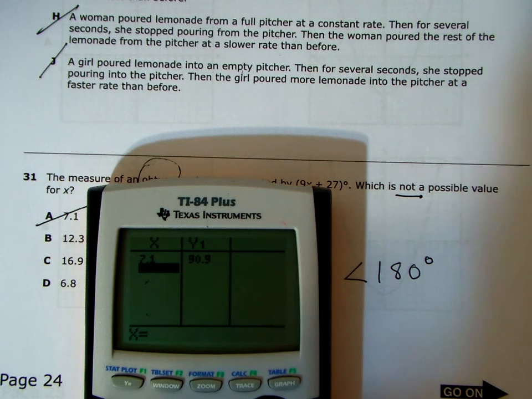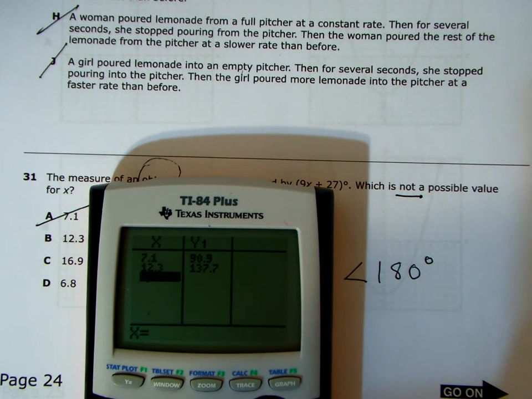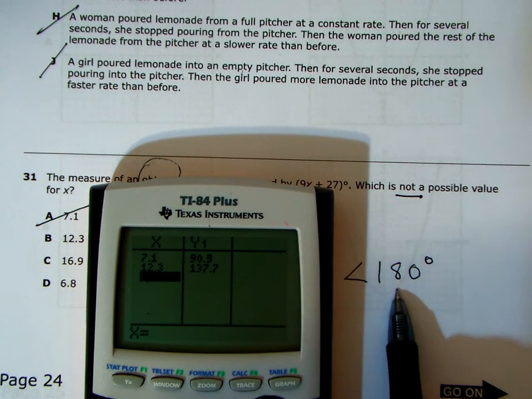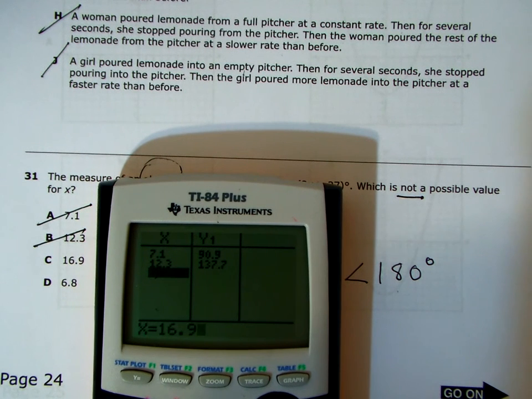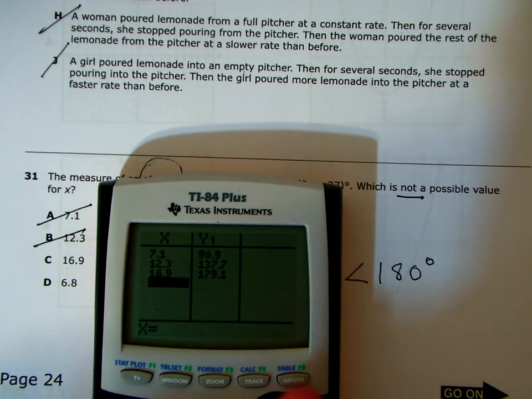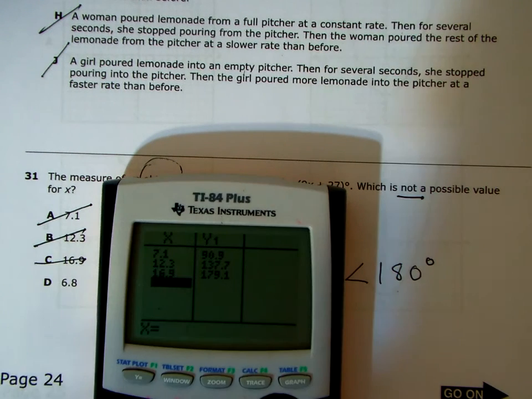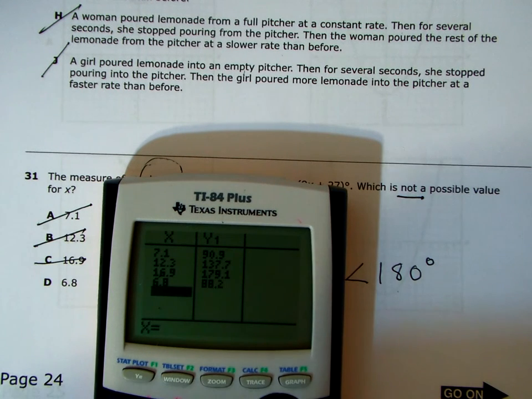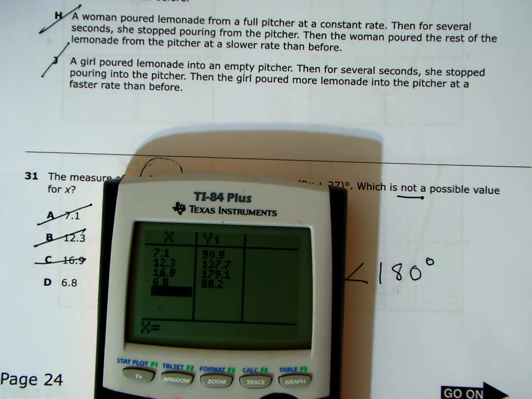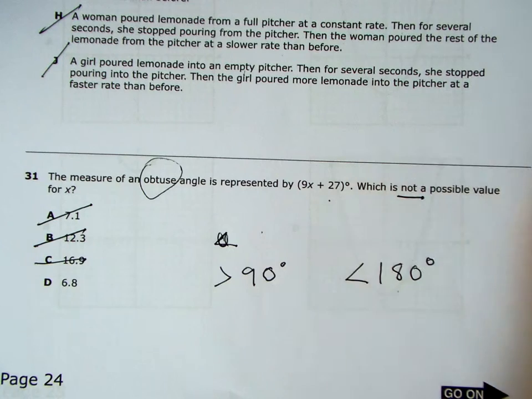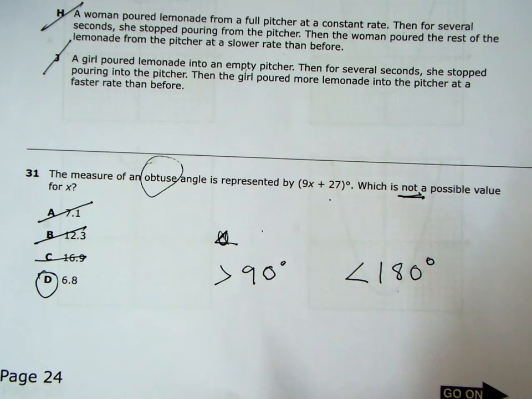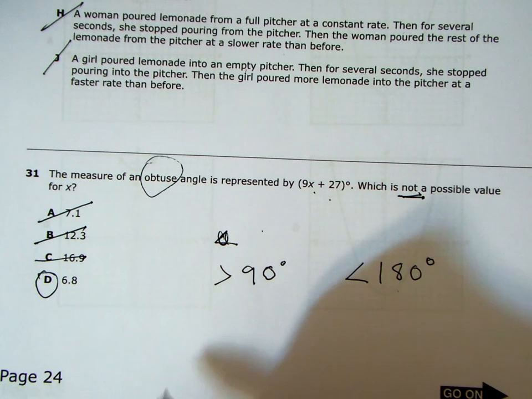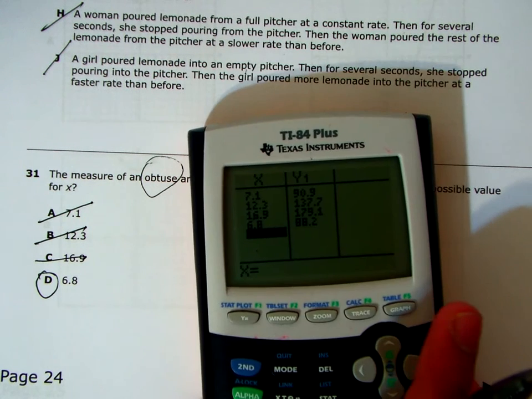Let's try 12.3. It's less than 180 and greater than 90, right? So that can be it. Now 16.9. So that's 179. It's still below 180 and it's greater than 90. So it can be that one. Let's try 6.8. That's an acute triangle because it's less than 90. It's 88.2. So therefore it cannot be what, y'all? D. Cannot be D, because if you plug that in here, you get 88.2. Okay?